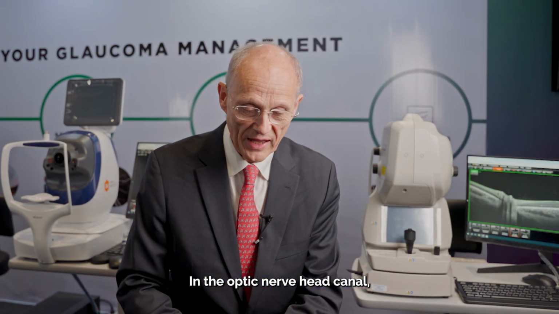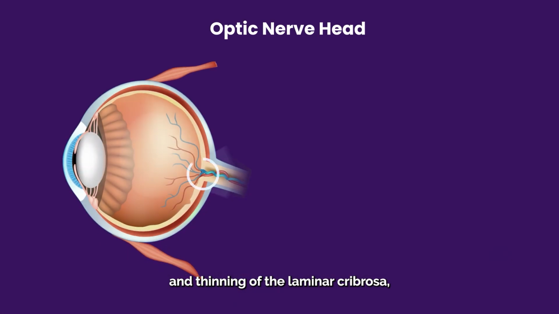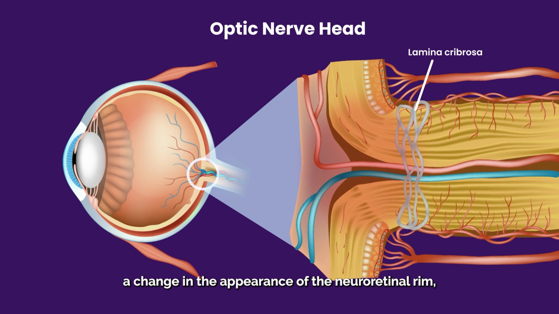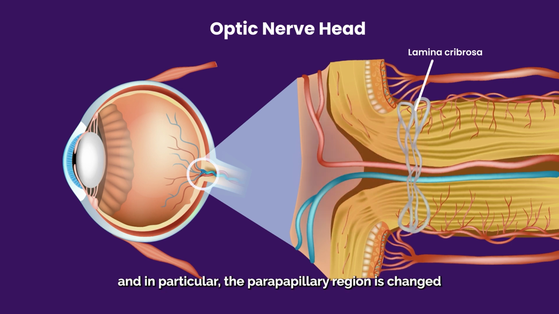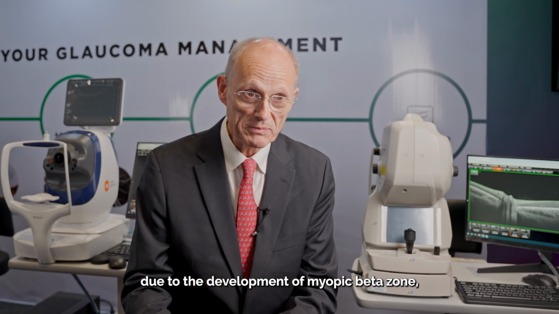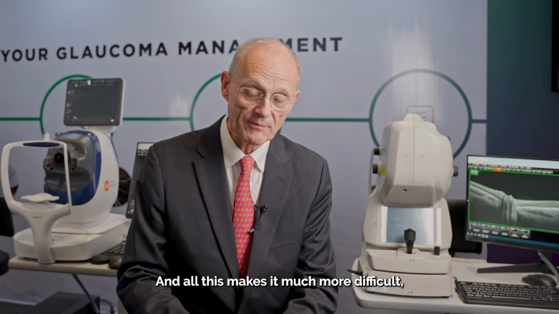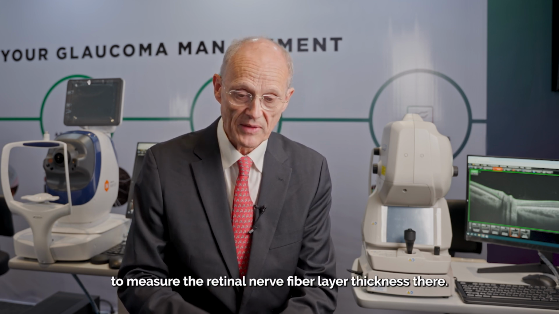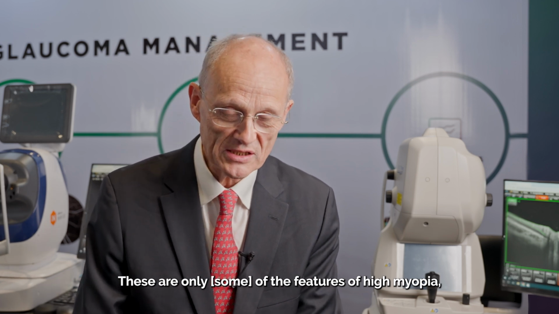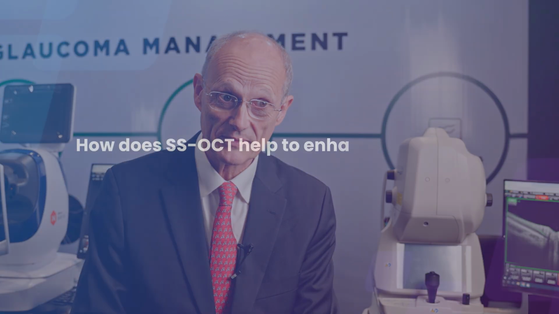In the optic nerve head canal, you get a stretching and thinning of the lamina cribrosa, an enlargement of Bruch's membrane opening, a change in the appearance of the neuronal rim, and in particular the parapapillary region is changed due to the development of myopic beta zone, gamma zone, and delta zone. And all this makes it much more difficult also for the imaging devices to measure the retinal nerve fiber layer thickness there. These are only some of the features of high myopia, leading to problems in diagnosing glaucoma.